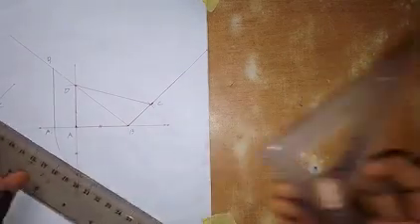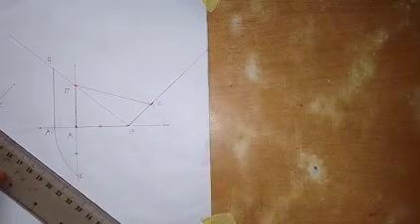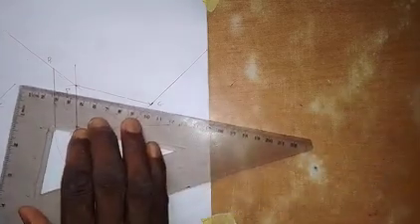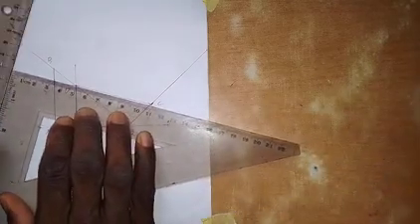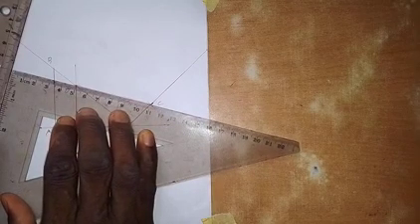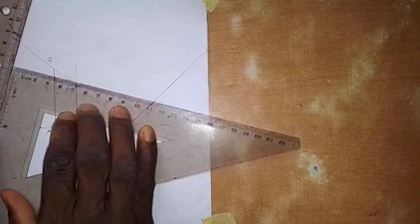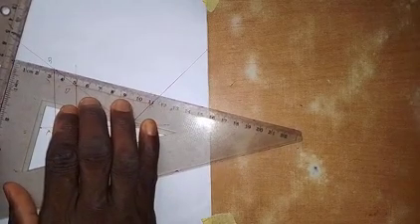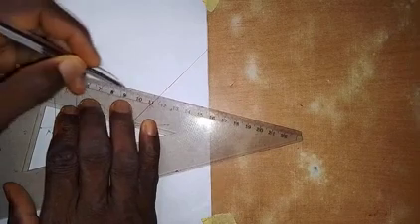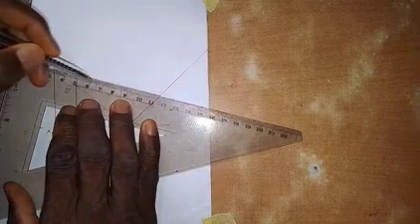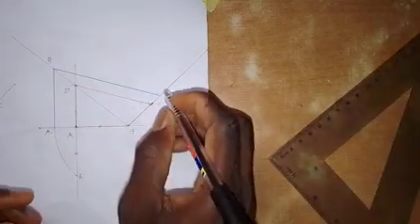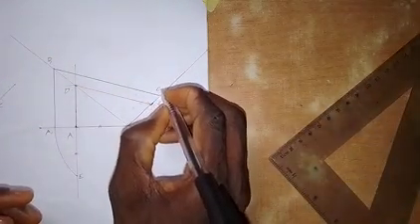Then we also set our set square. So I think I will need a very long one. So we set our set square along our line CD. Then we shift it to D1. Then we draw from here to meet this line BC for us to get point C1. So this is point C1 here.